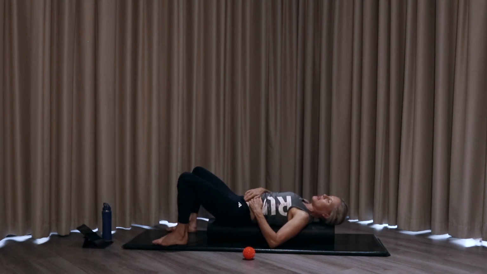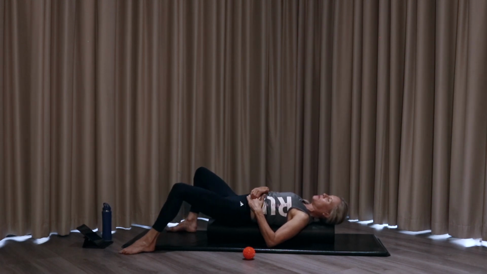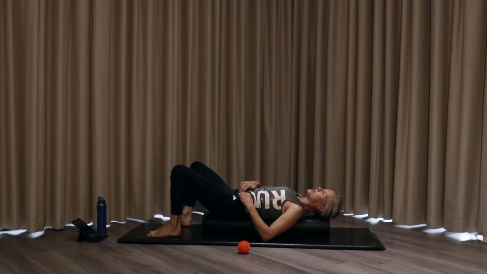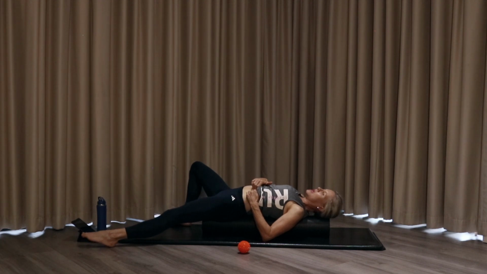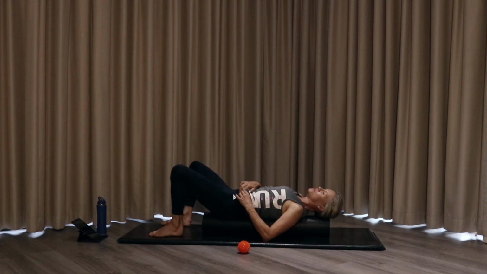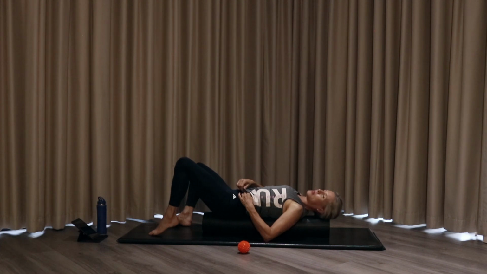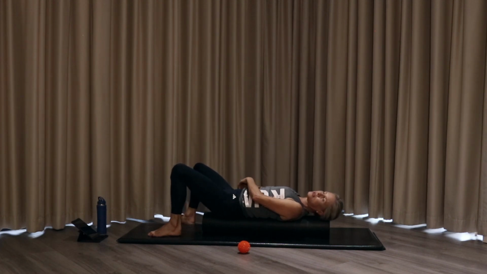Exhale as you bend the leg. Keep the foot on the floor or the mat. Let's do another 3. Breathing in. Lengthen out. Take it nice and slow. And exhale. And release. Do another 2. Breathing in. Lengthen out. Exhale. And release. And this is your last one. Breathing in. And exhale. And release. Here we go over to the other side.